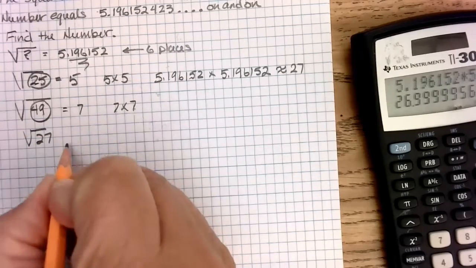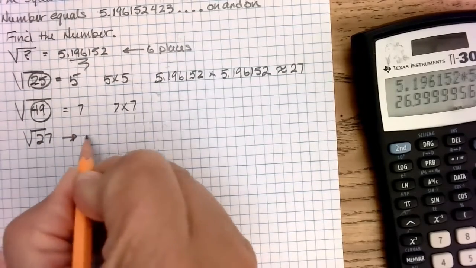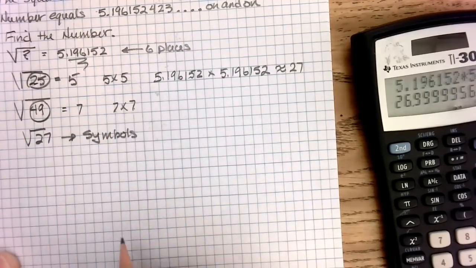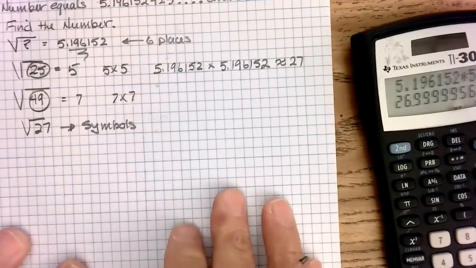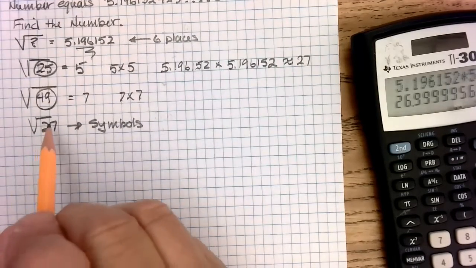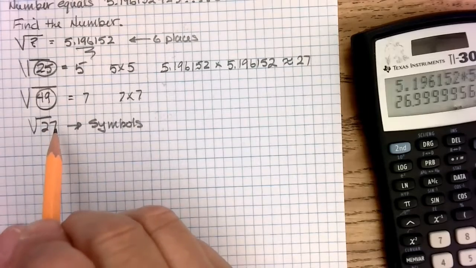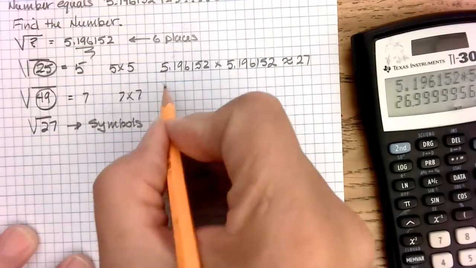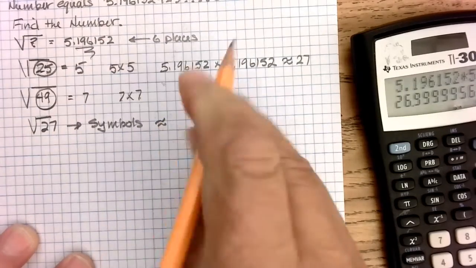Square root of 27. This is a set of symbols, just like sign language is a set of symbols that tell us some information. This is a set of symbols that represents a number.